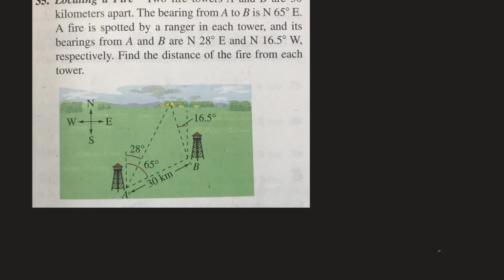This one is probably one of the more tricky ones. You have to do a few things here that aren't written. So what we know here is that if you draw a line vertically due north, we have an angle of 28 degrees here. We have a vertical angle from the due north. We also have a 16.5 degree angle. We also know that this full angle from due north all the way to line of sight to tower B is 65 degrees. So the fact that we know this and this allows me to get this angle here.